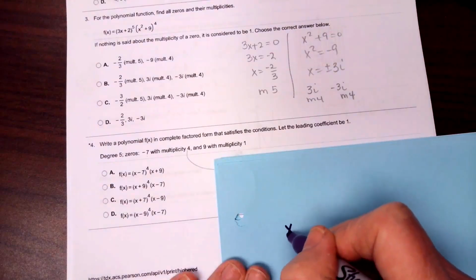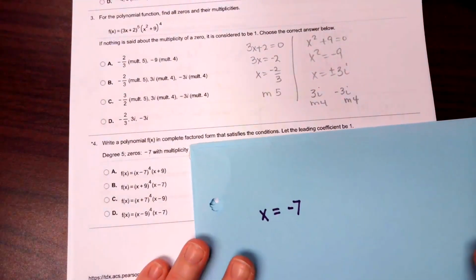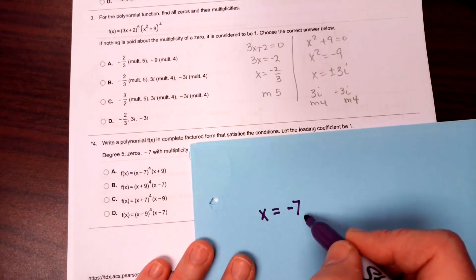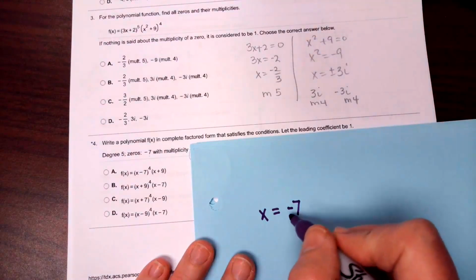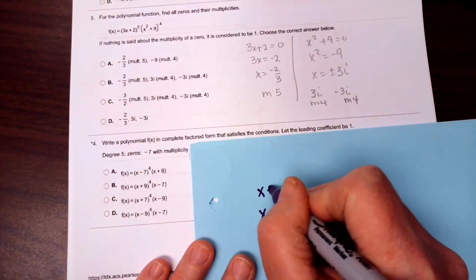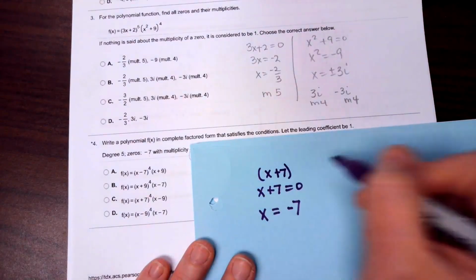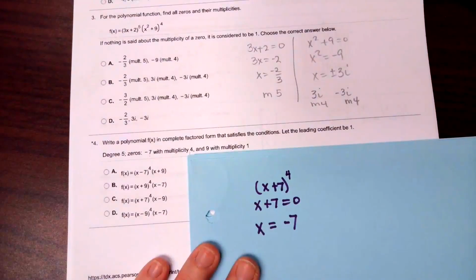Okay. If x is equal to -7, that's the final statement. We're going to work our way back up. If x was -7, then this said x plus 7 equals 0. So we had x plus 7 as a factor. It has a multiplicity of 4, so it has an exponent of 4.